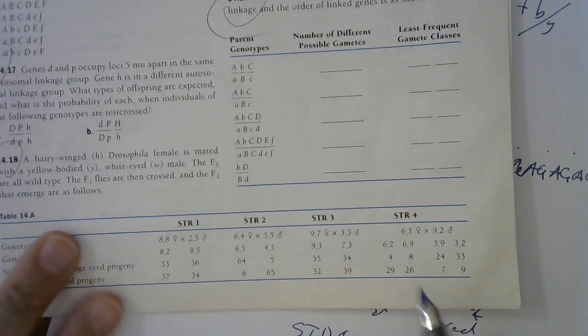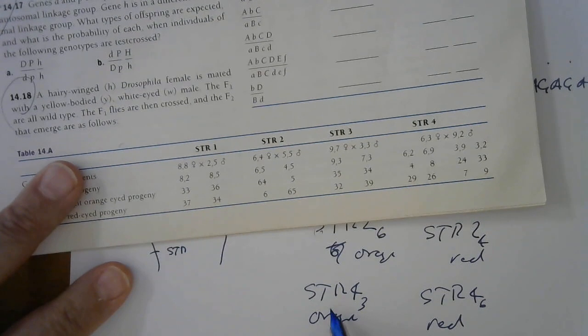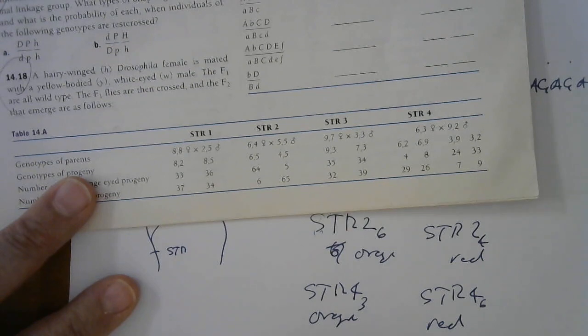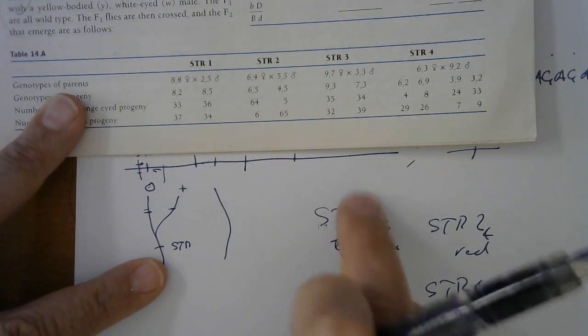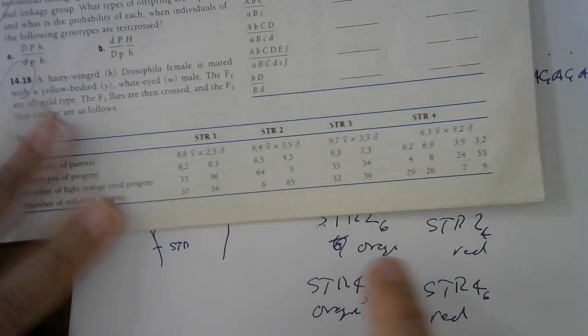We can say the genotypes here of the orange with STR4 and 3, and the orange with STR2 and 6, but we can't map 2 and 4 relative to each other.